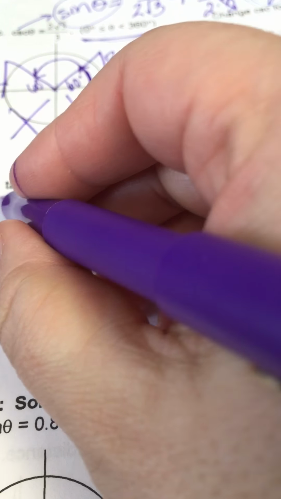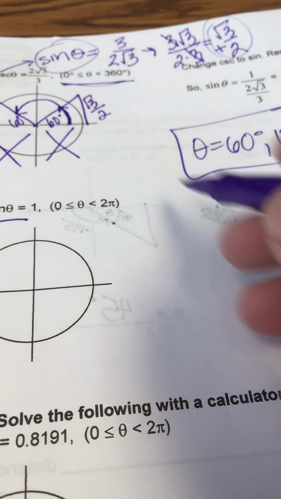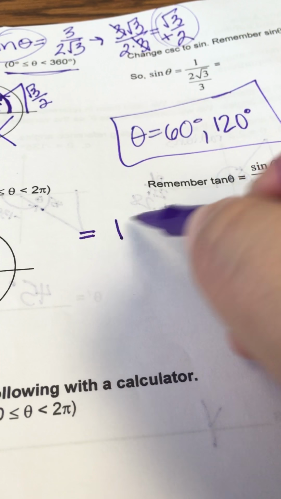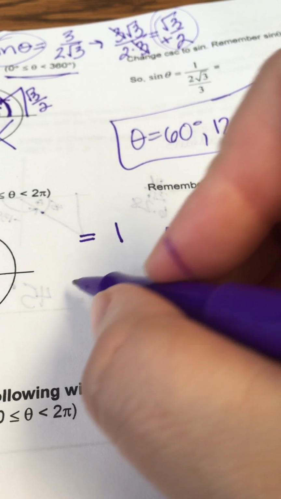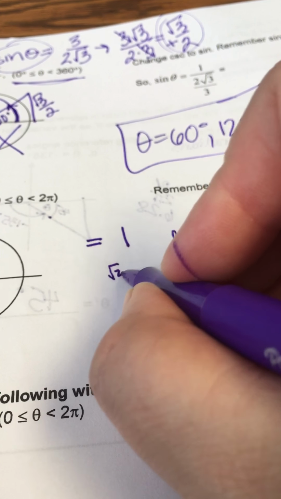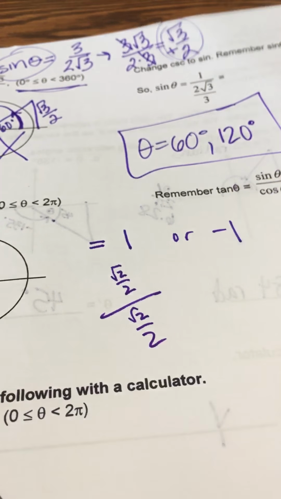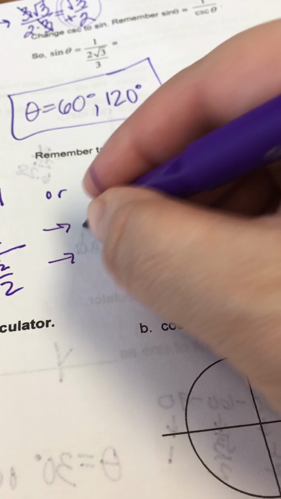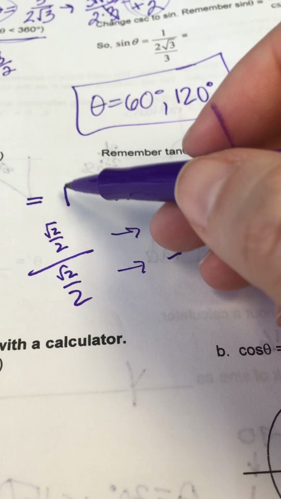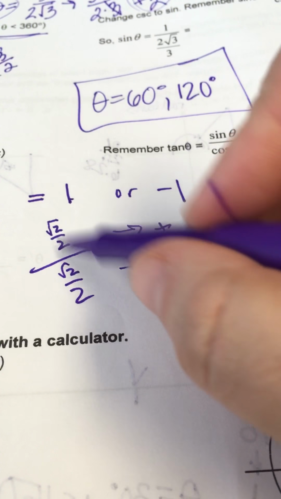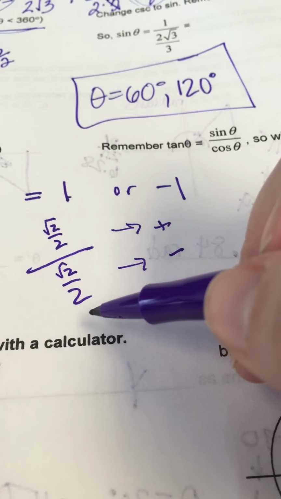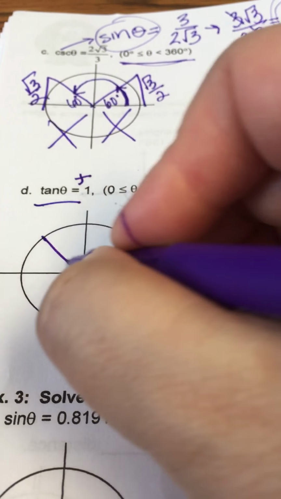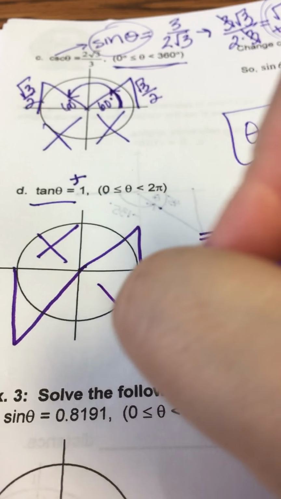Now some of these, like tangent is, reminder, is sine over cosine. Whenever you have a 1 or a negative 1, it means you had the same value. So the only time we have these are 45, 45, 90s. So it's root 2 over 2 and root 2 over 2, or positive, negative, some type of positive, negative of root 2 over 2. That is the only way to get a 1 or a negative 1, is with these types of triangles. So since tangent is a positive 1, we're going to function in the first quadrant, we function in the third quadrant.